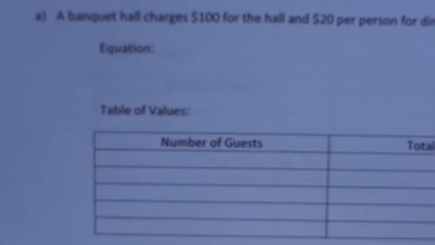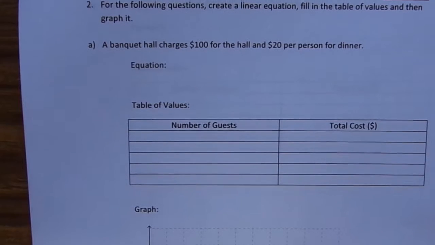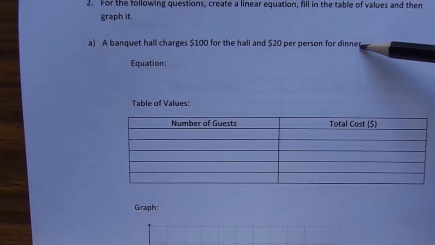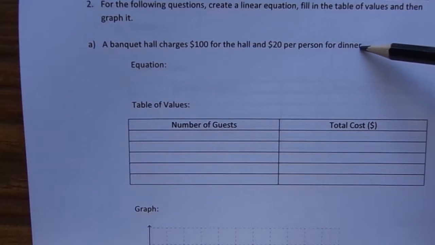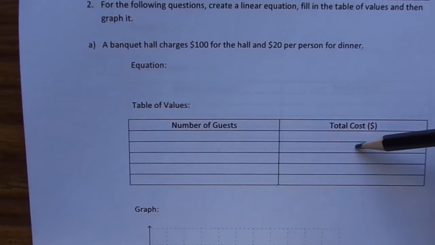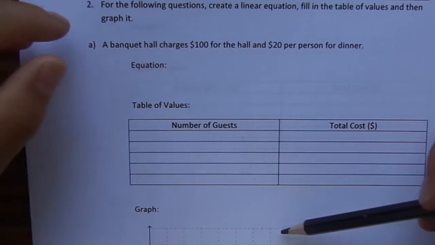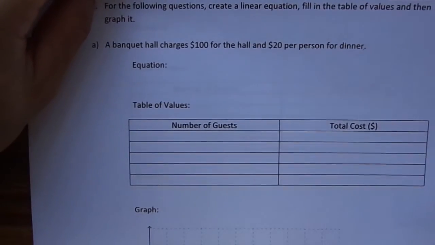Alright, for the second page, it's your turn. When I say your turn, I mean in the first page, the graph, equation, or table of values is given. Here, I'm going to wrap it all together. I give you the fact that a banquet hall charges $100 for the hall and $20 per person for dinner. I want you to come up with an equation, fill out a table of values with number of guests, maybe starting at 0, 1, 2, 3, 4, then graph it. Same thing for the last one.